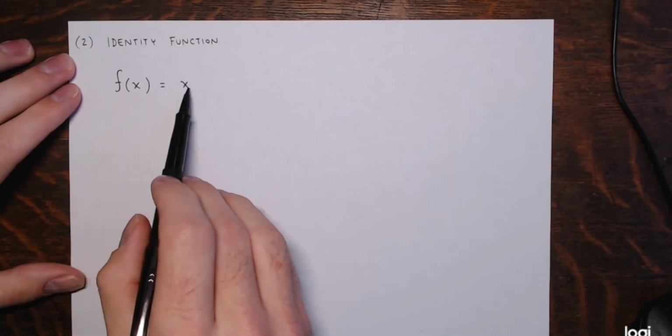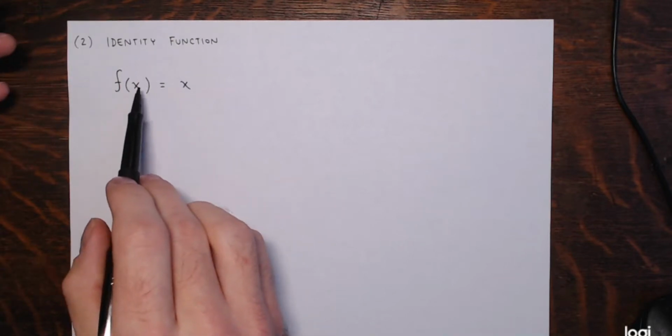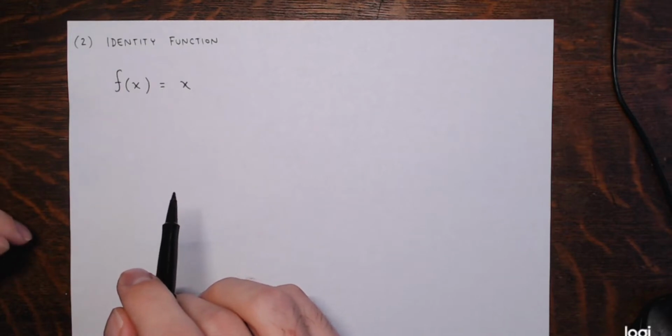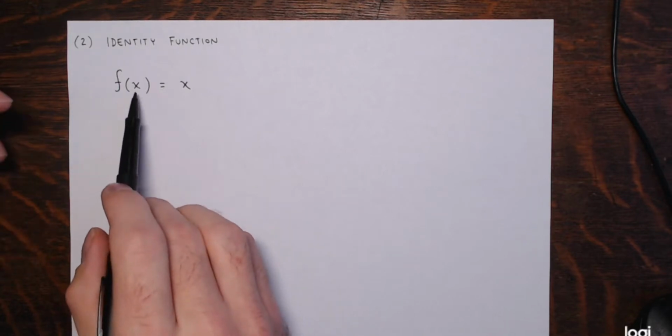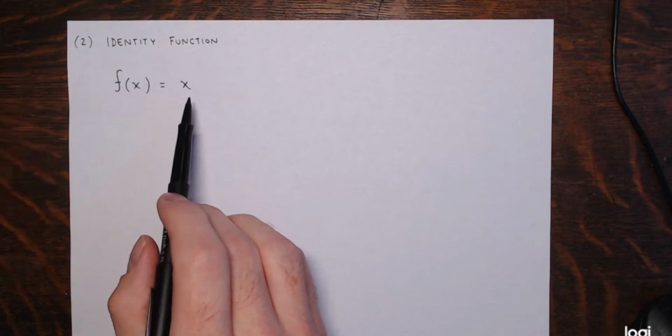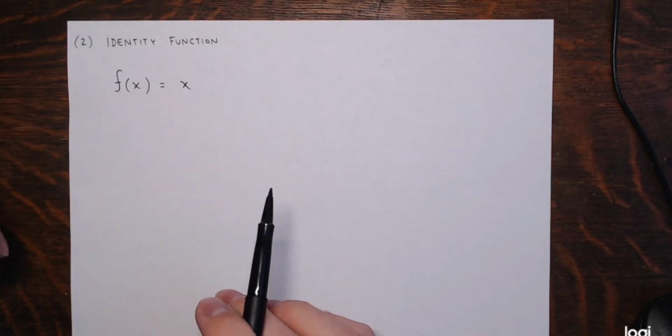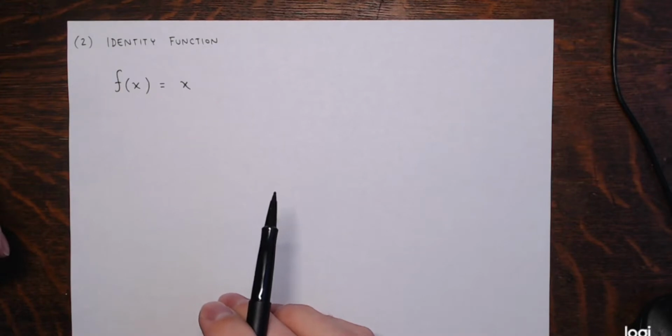Input and output are the same. They have the same identity, I guess you could say. So running an input through the function doesn't change the value's identity. I don't know exactly why it's called that, but that sounds good, doesn't it?